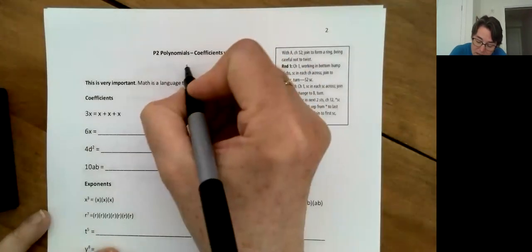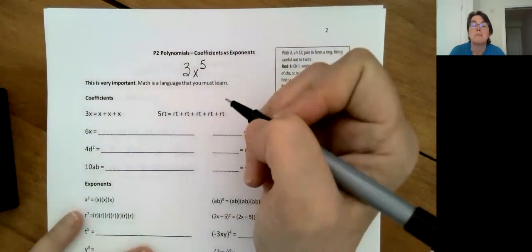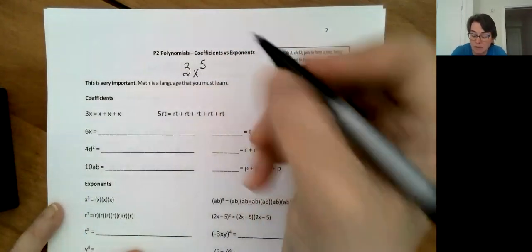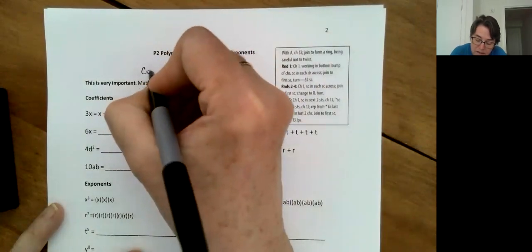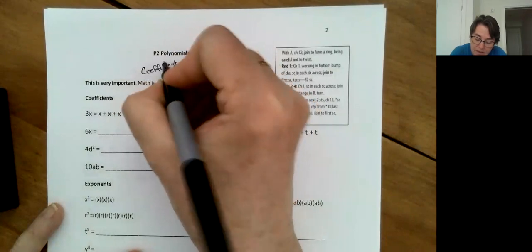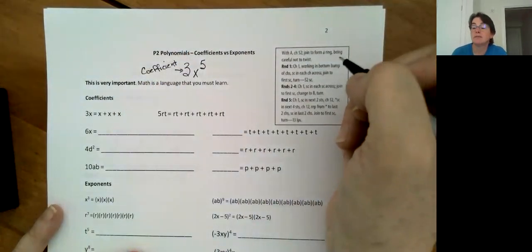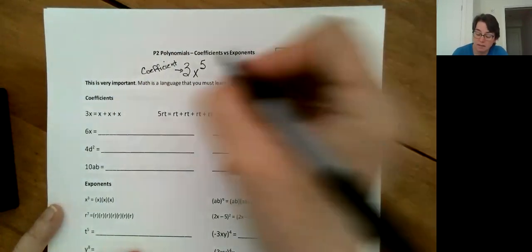Now, I should have had something like this written up here because we need to have an example. So this, the number out front, is a coefficient. And it's okay if you refer to it as the big number out front, but you need to know that when an instructor says coefficient, they're talking about that.